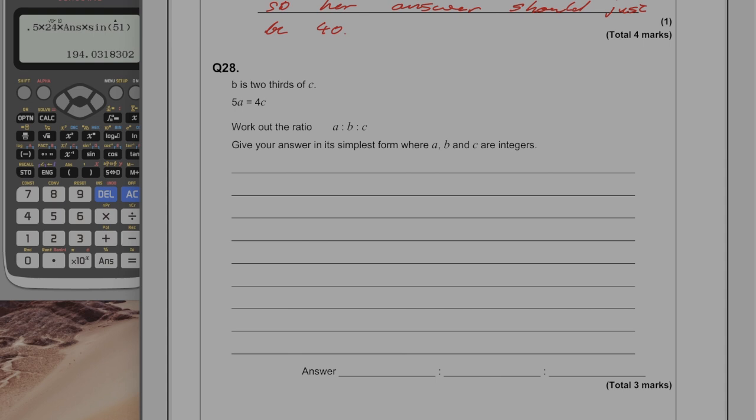Right, question 28. B is 2/3 of C. So B is equal to 2/3 of C. And 5A is equal to 4C. Work out the ratio of A to B to C, giving your answer in its simplest form.